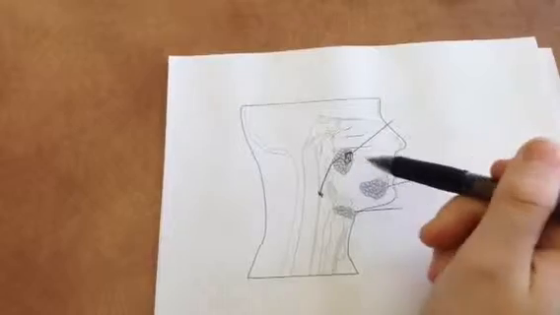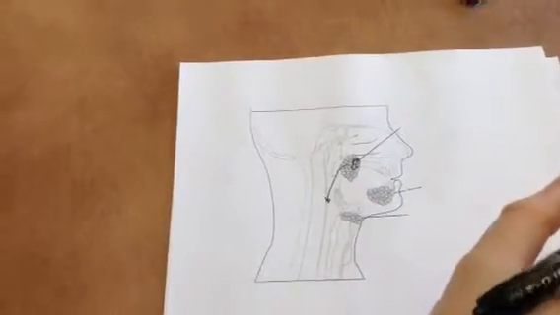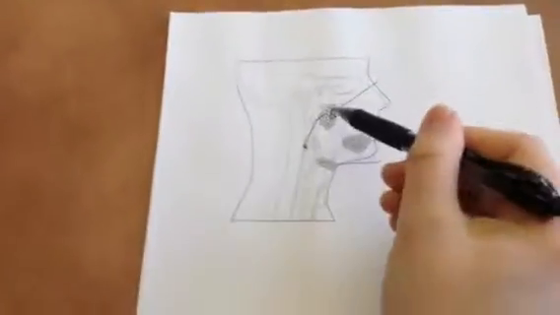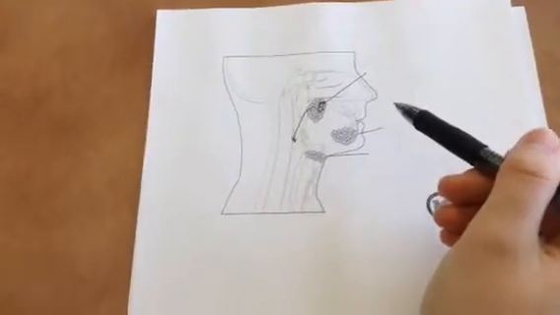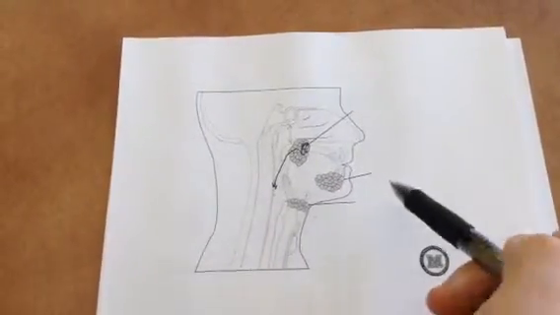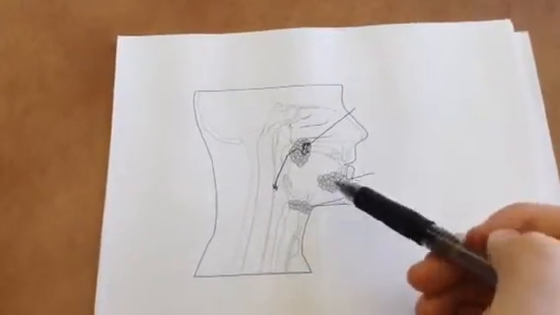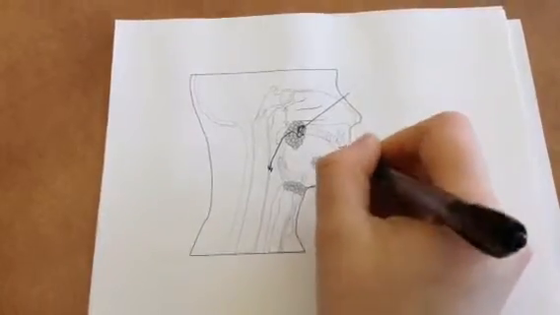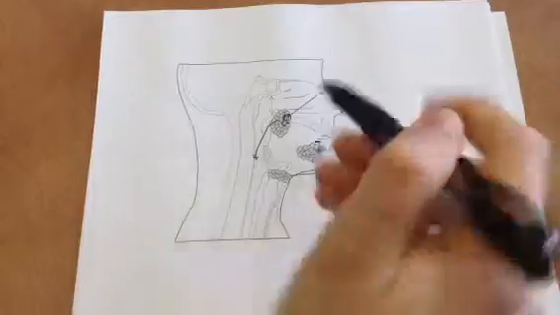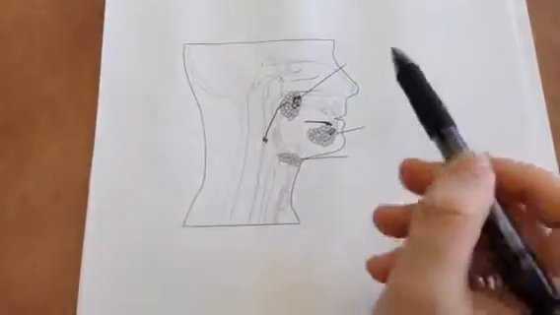Also, these secrete salivary amylase, which helps break down the food as well. It starts the breakdown of starches especially. Here is the sublingual gland, which is next to your lingual frenulum I was just talking about. It's located on the floor of the mouth, underneath the tongue.